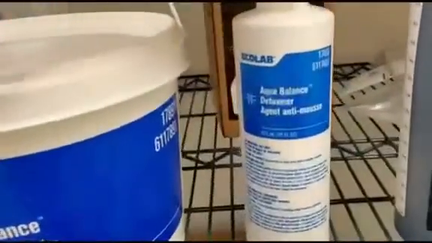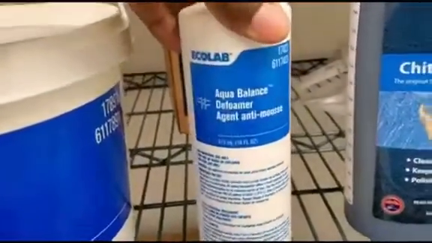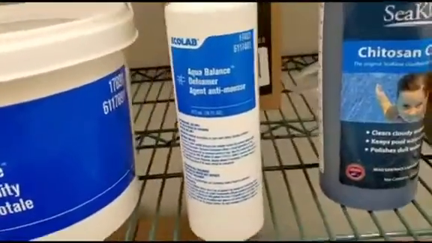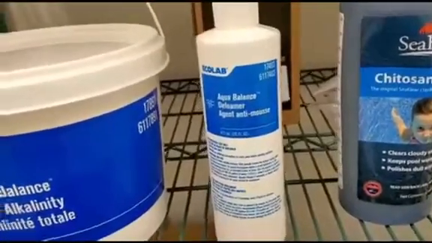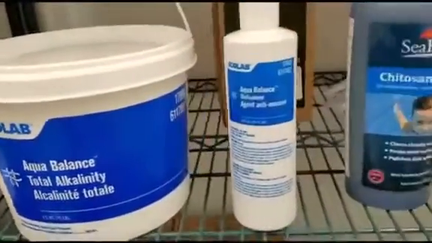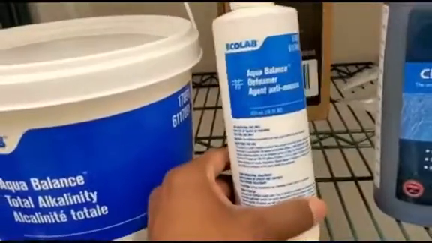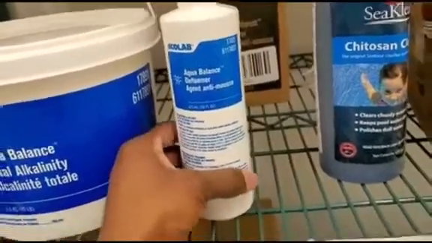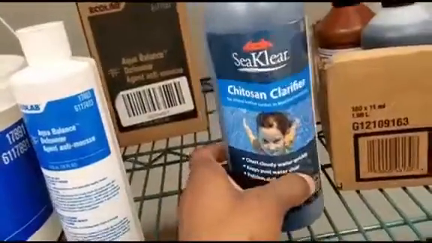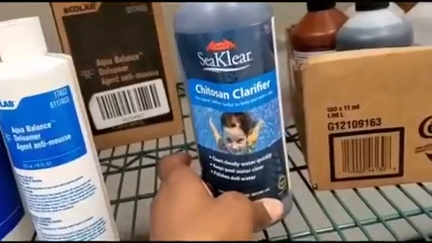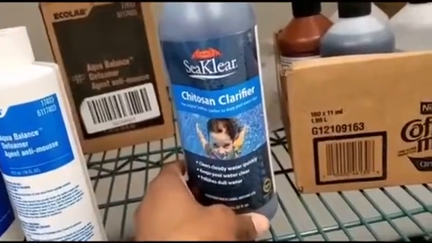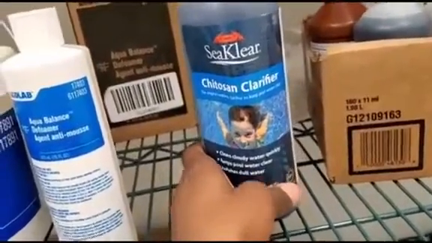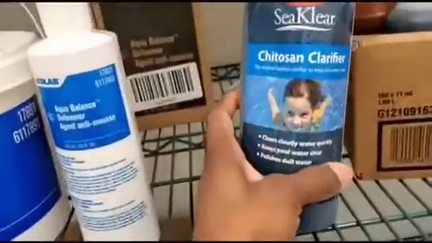Here we have the defoamer. What the defoamer does, for example, if you have a hot tub and sometimes kids throw soap and all that kind of stuff, you use this to get rid of the bubbles or the suds or the foam, whatever. That's what that's for. This one here is called Sea Clear. If your pool looks cloudy or the water looks kind of dull, you use this to get it clear.